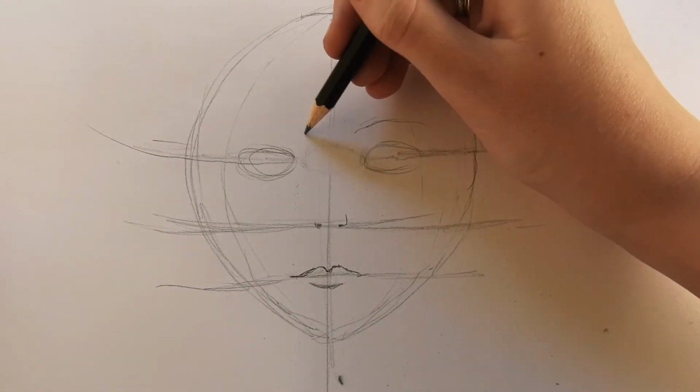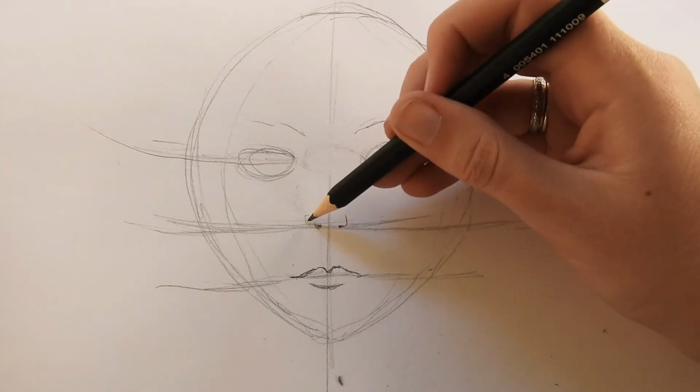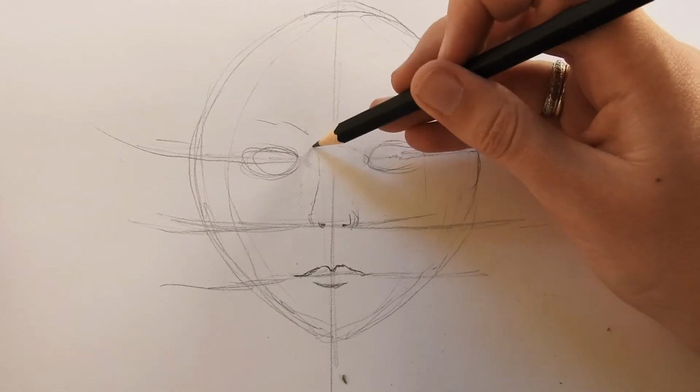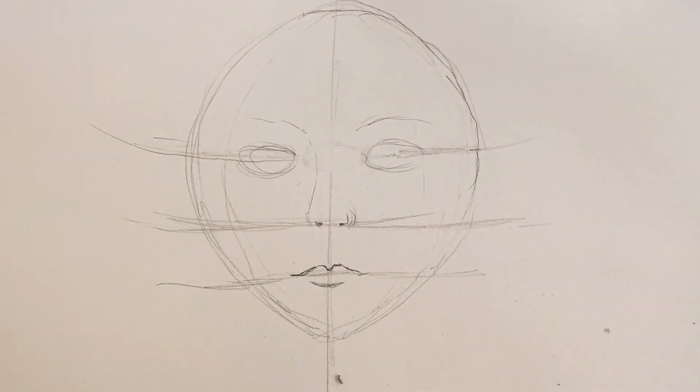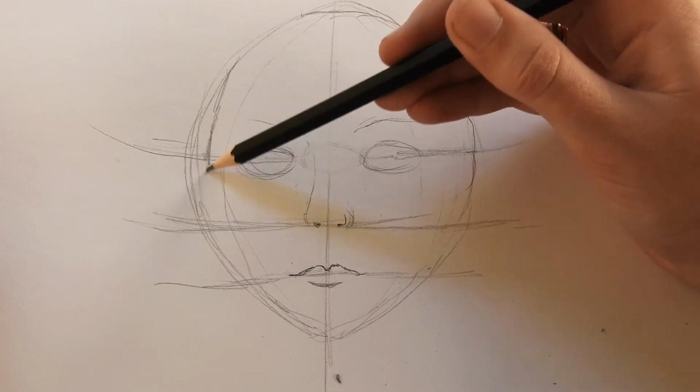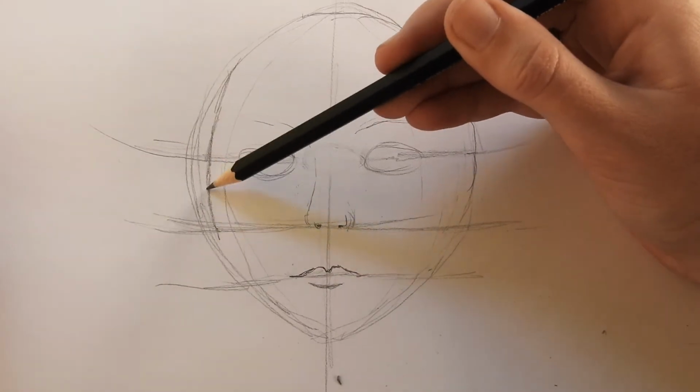And now we're going to fill in some more details, like some eyebrows. I'm going to make the nose come up, and a tip is to make your nose join up with your eyebrows, because that's what happens on a face. So make the line for your nose come all the way up to touch where your eyebrows go. And I'm just going to change the shape of the face slightly.